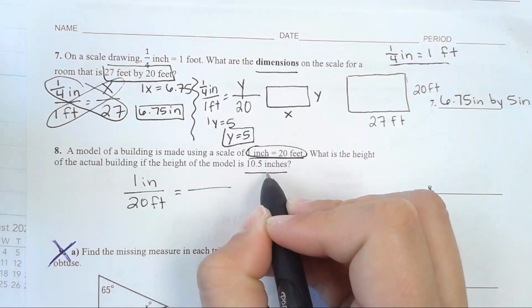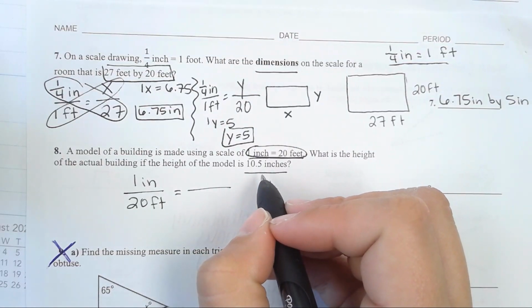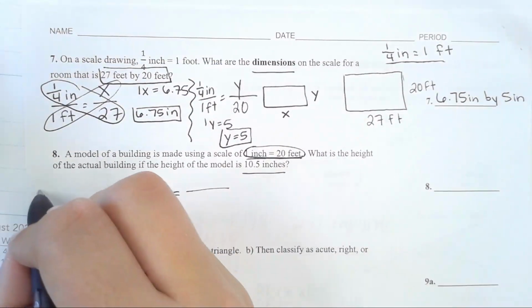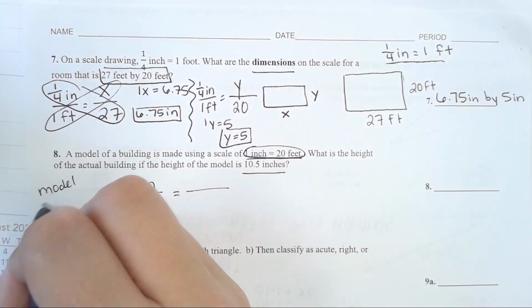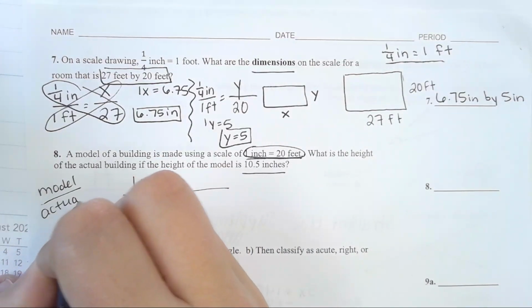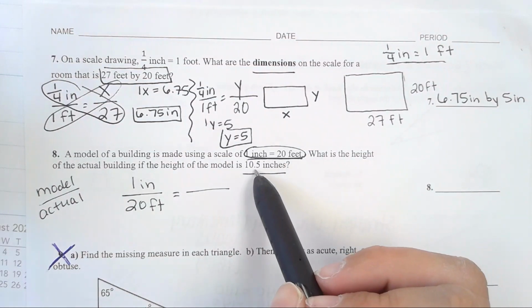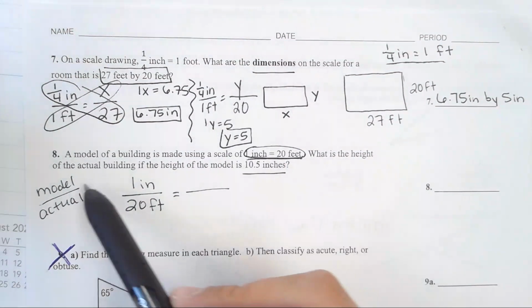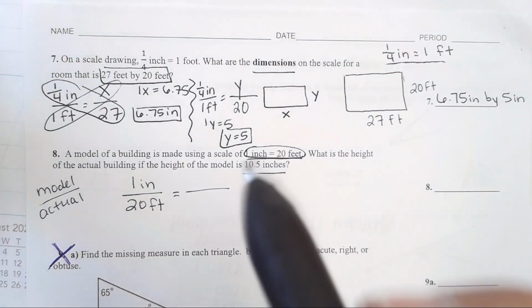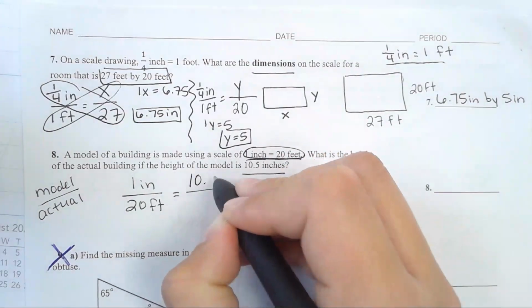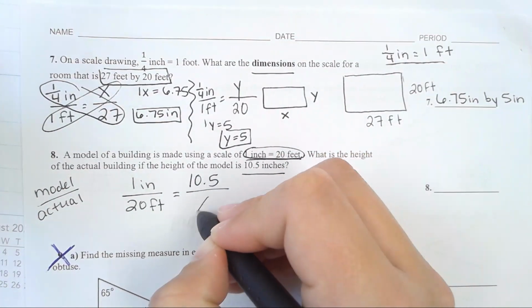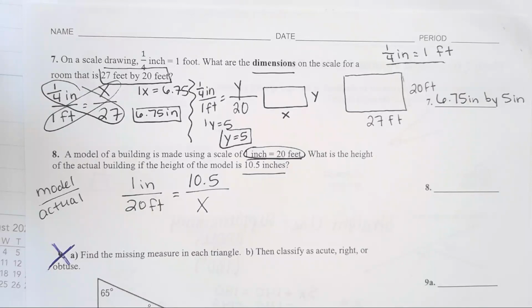And then you just need to figure out where this other number is going to go. Well, remember, in your proportion, it's always going to be the model over the actual. So since the 10.5 inches was talking about the model, it is the number that goes in the numerator. So the 10.5 should go up here on top, and then your x should go down there at the bottom. Then all you have to do from here is just cross multiply and divide.